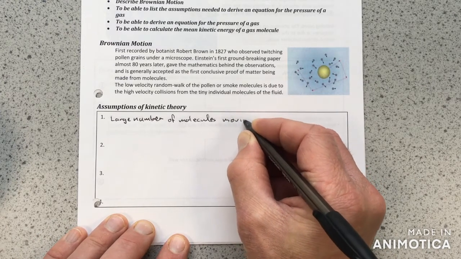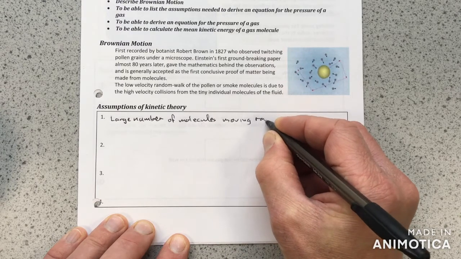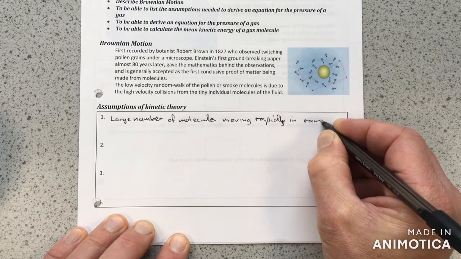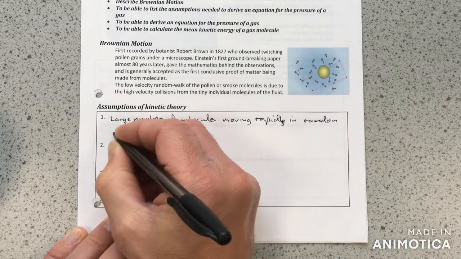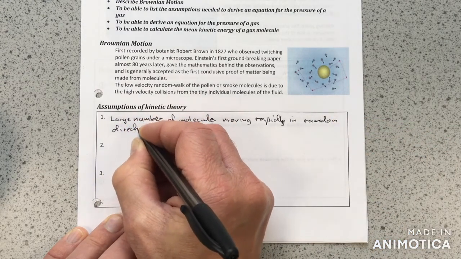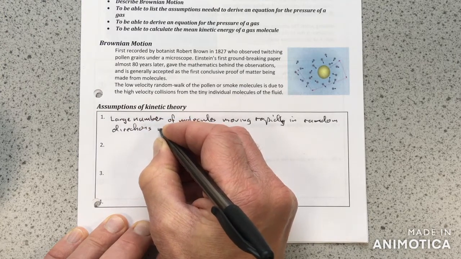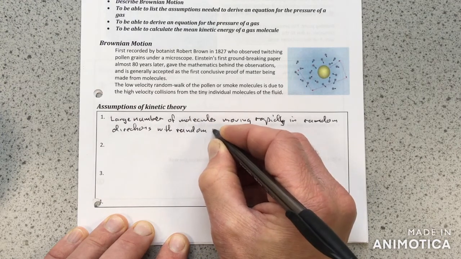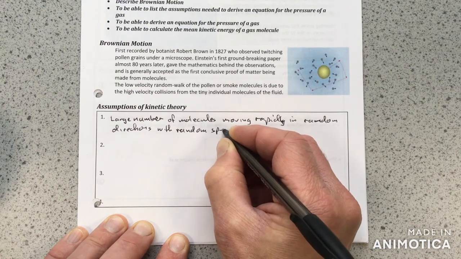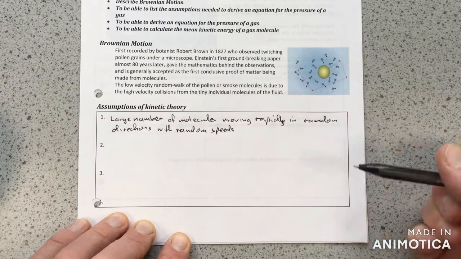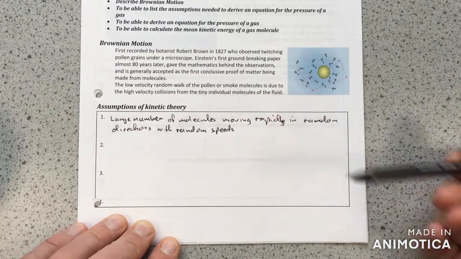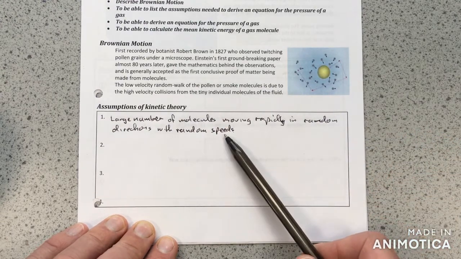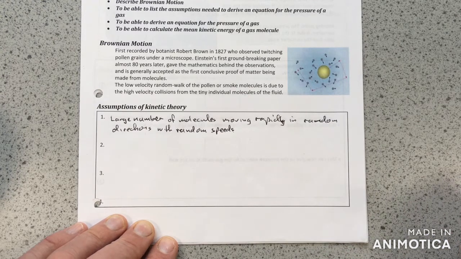They're all moving rapidly, in random directions, with random speeds. Now you can be expected to put these together. You could be expected to name 2 or 3 of these assumptions. That's probably the easiest. Huge numbers of molecules moving randomly. So that means random speed, random direction, or perhaps with random velocity.